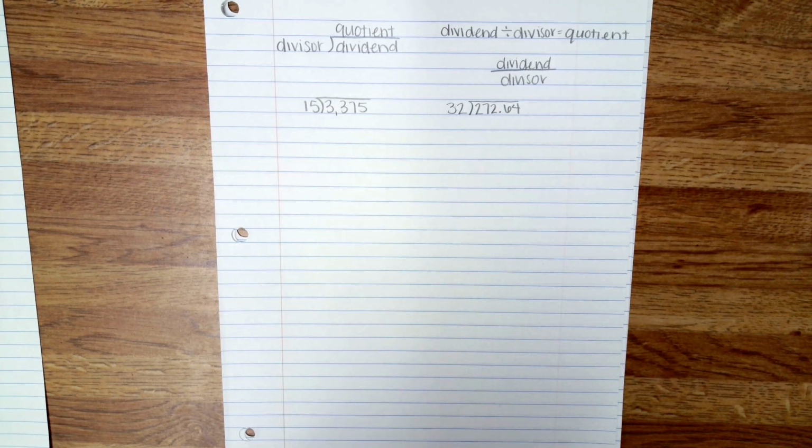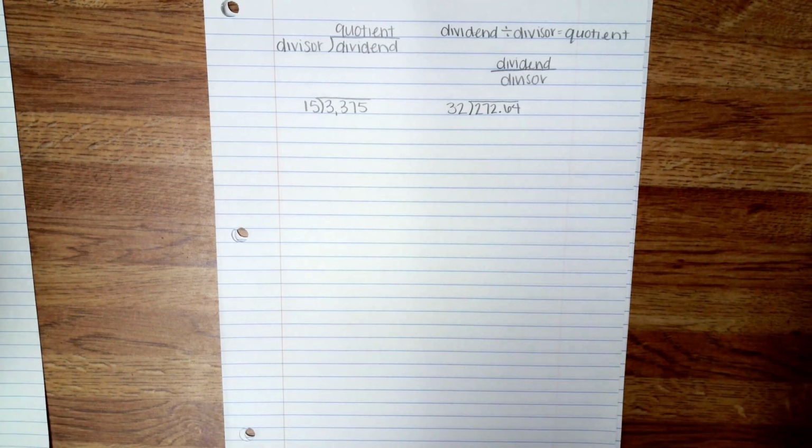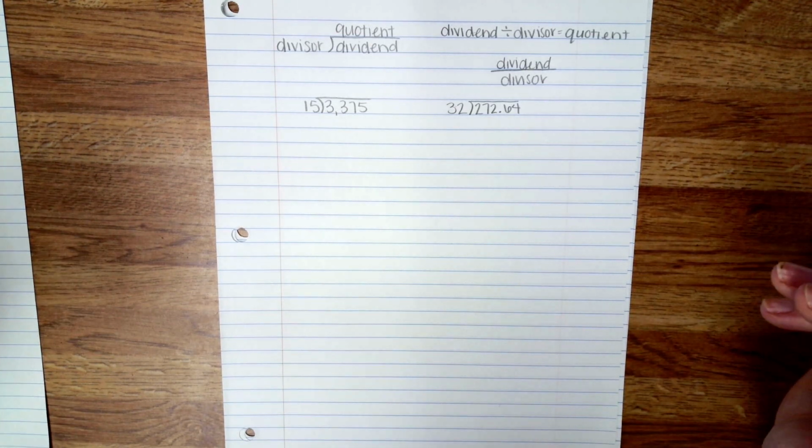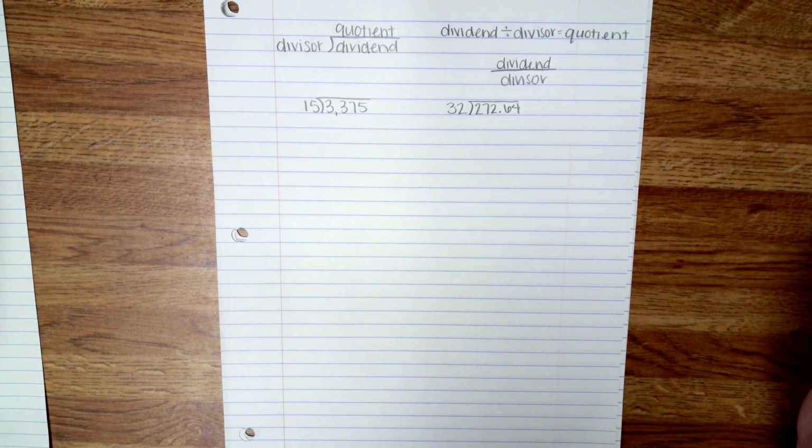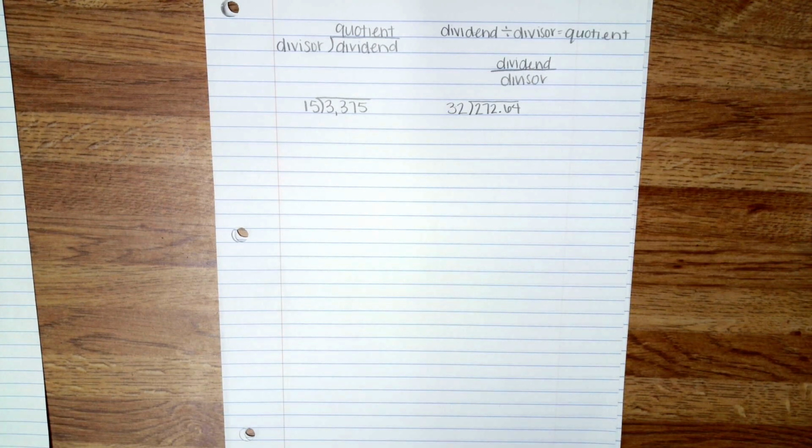I've noticed that my 6th, 7th, and 8th grade students are getting something switched up or struggling with this a little bit, and I know a lot of it also comes from just not having our math facts memorized, not being comfortable with our times table.